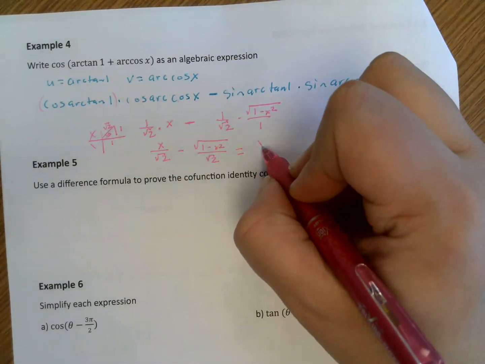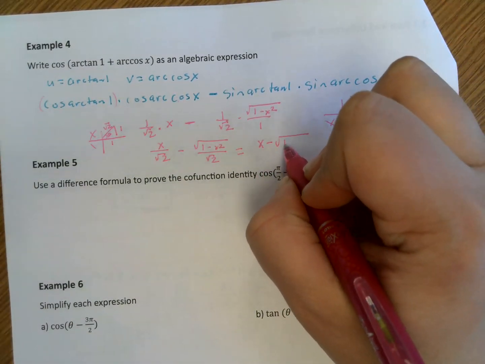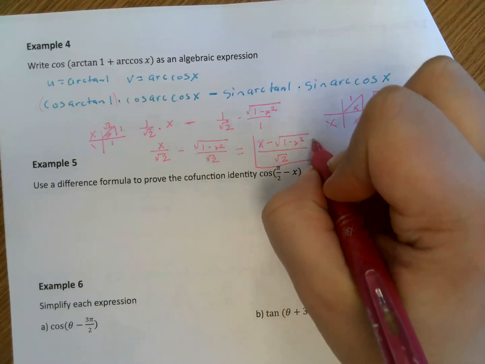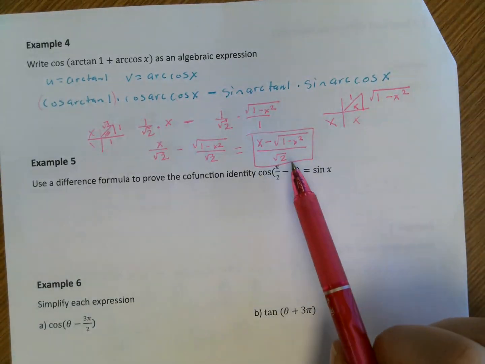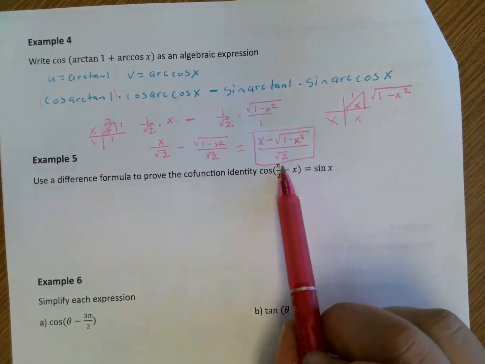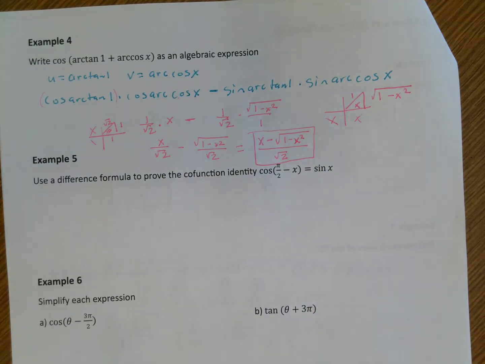And we have x minus the square root of 1 minus x squared, over square root 2. You can leave your answer just like that. You do not have to rationalize in this format because we do not know what x is. So we can leave our root just like that, with the square root 2 over it.